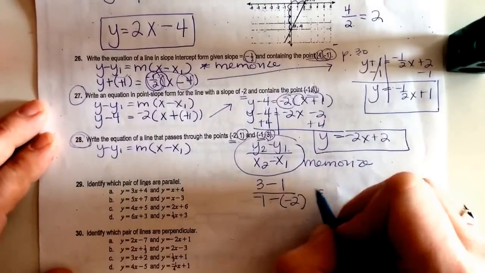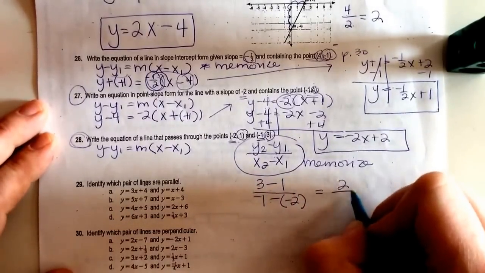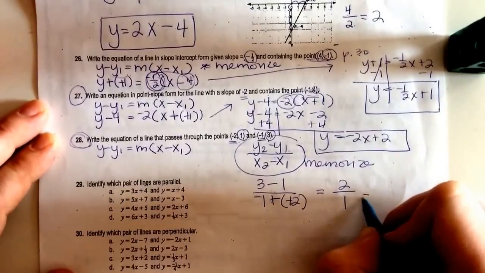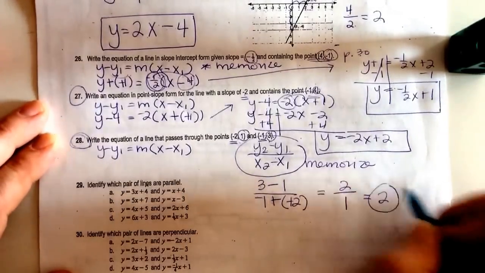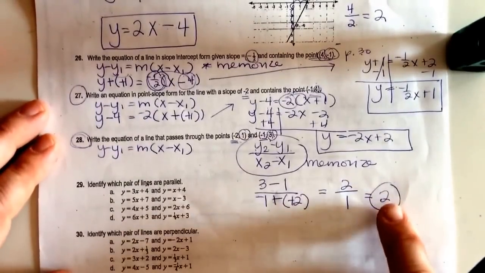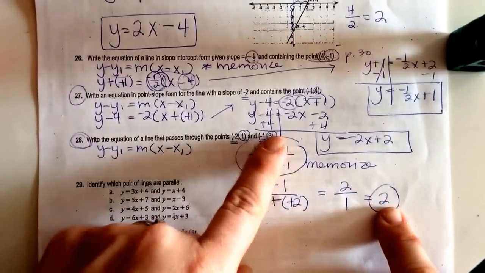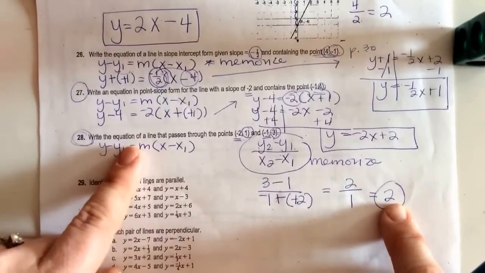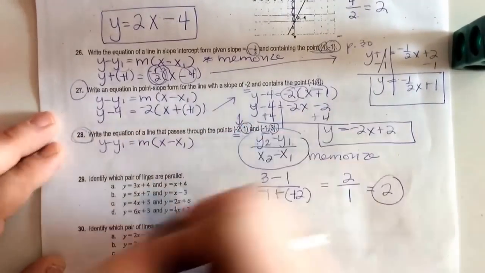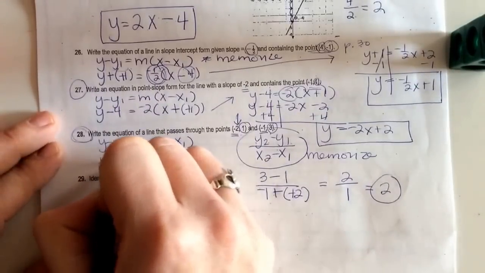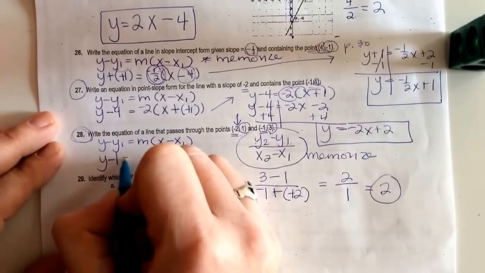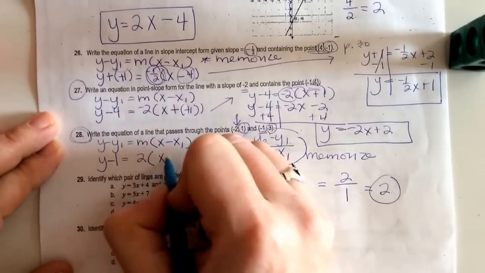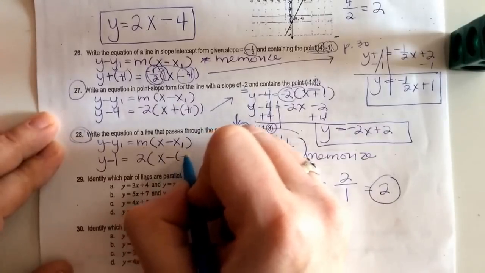So let's simplify. 3 minus 1 is 2. Negative 1 plus 2 is 1. 2 over 1 simplifies to 2, so my slope is 2. Now I'm going to use this, and I'm going to pick either one. It does not matter which one you choose to substitute into the formula. I pick the first one. Y minus 1 equals, the slope was 2, x minus negative 2.